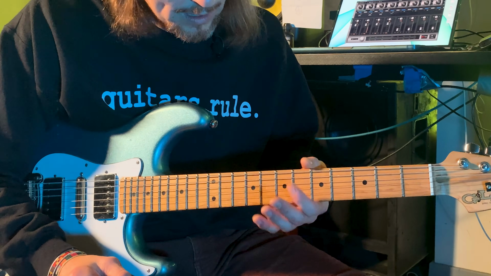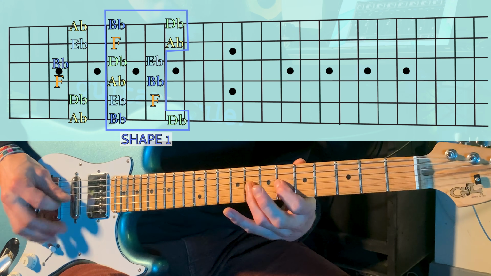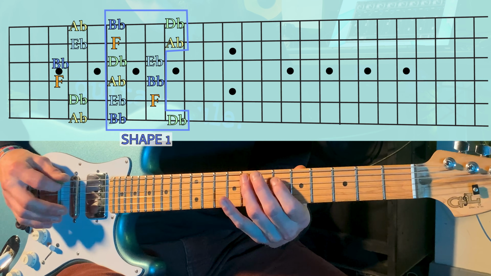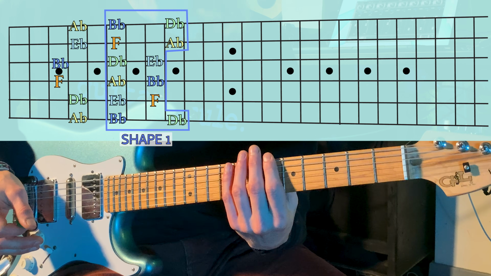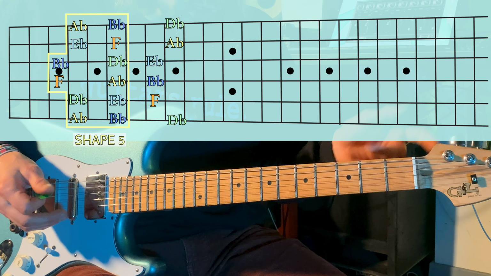So some people think of this as like the equator or like the half court line or whatever, right? So when you play shape 1, you're going above the equator, you're going north of the equator. When you play shape 5, you're going below the equator.